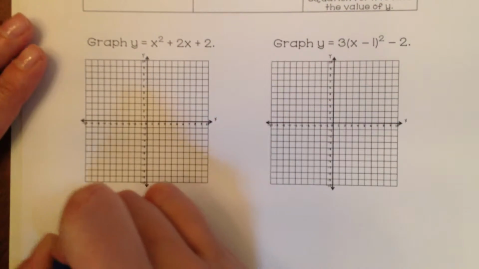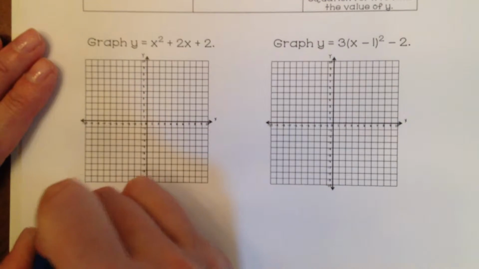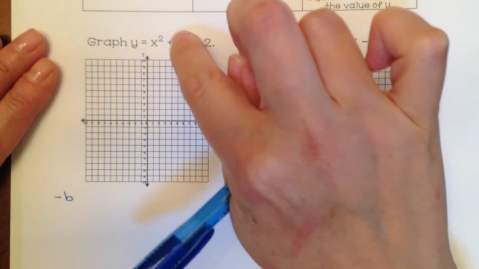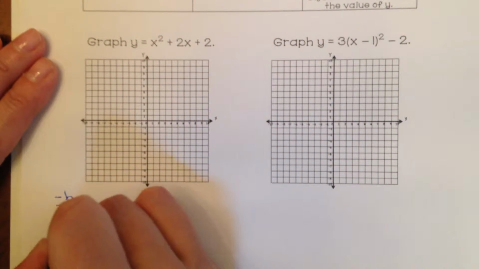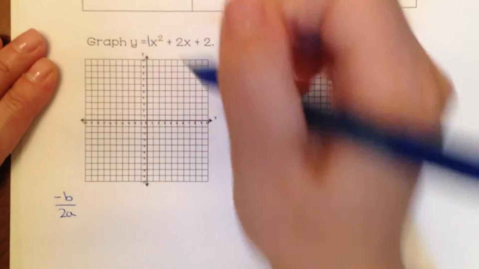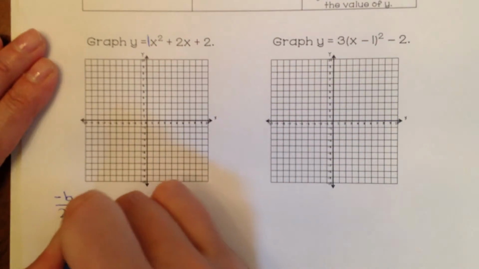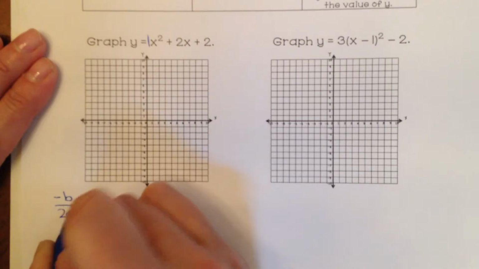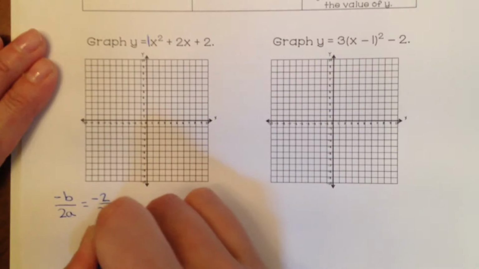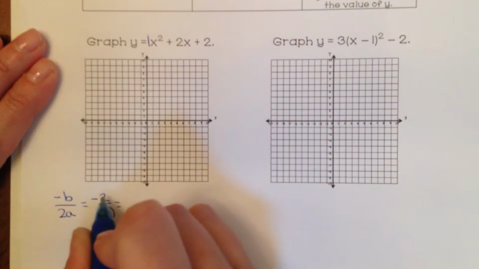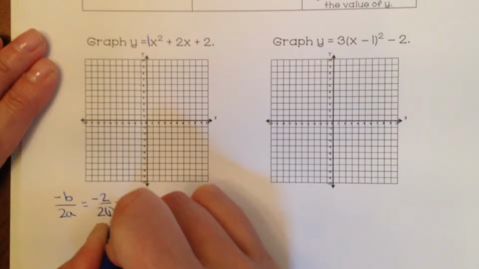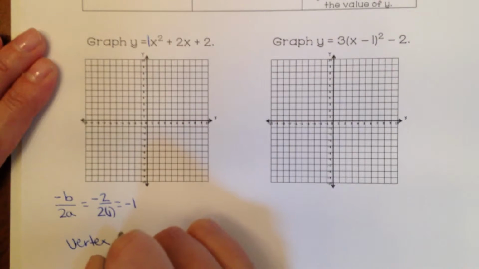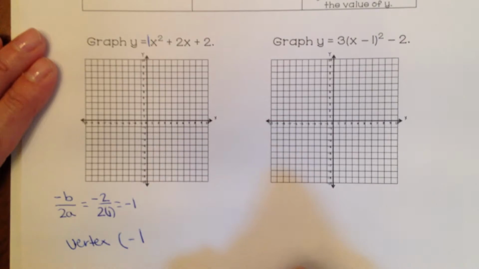So to find the x coordinate of the vertex, negative b, which would be negative 2, over 2a. The a value is 1, the number multiplied by x squared. So we have negative b is negative 2 over 2 times a, which is 1. 2 times 1 is just 2, and negative 2 divided by 2 is negative 1. So for the vertex, the x coordinate we know is negative 1.